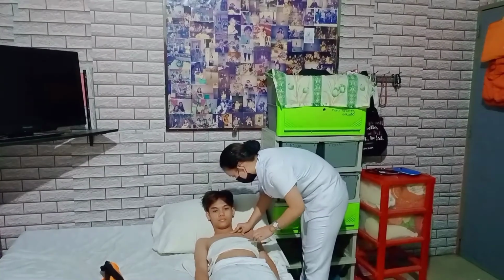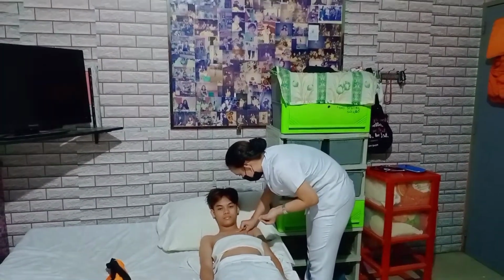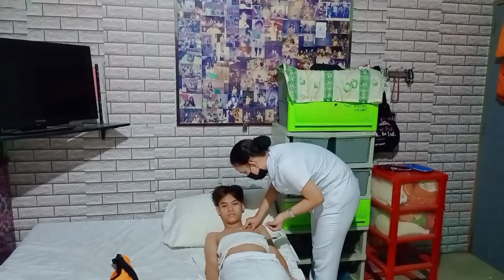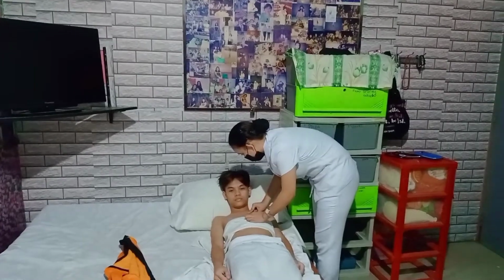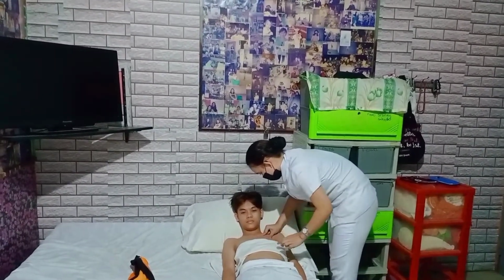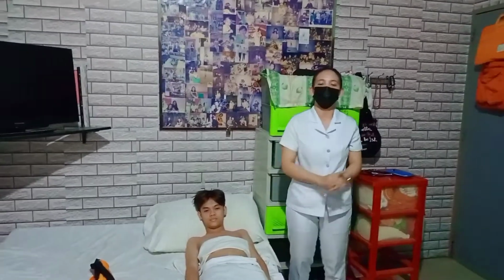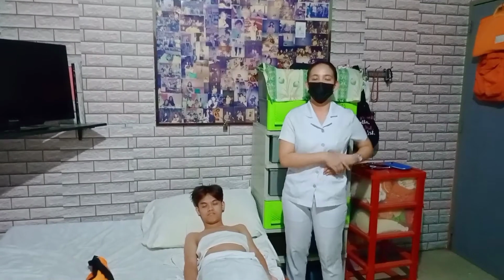Sir, do you feel any tension or any pain whenever I do it? Wala. Do you feel any sensation? Wala. Okay. So the rationale for that is to determine possible abnormal expansion in the aorta part.